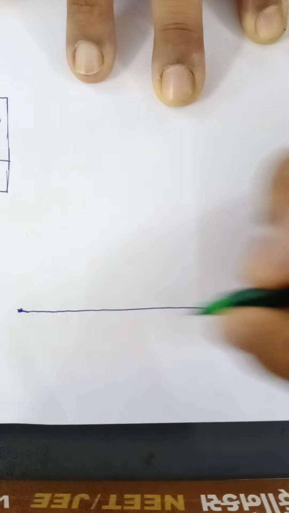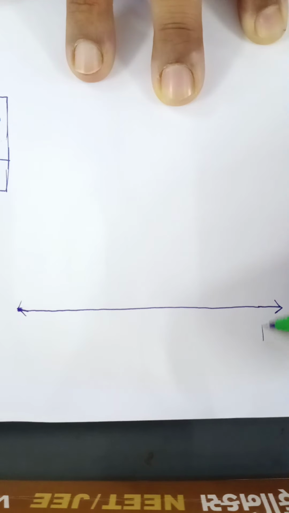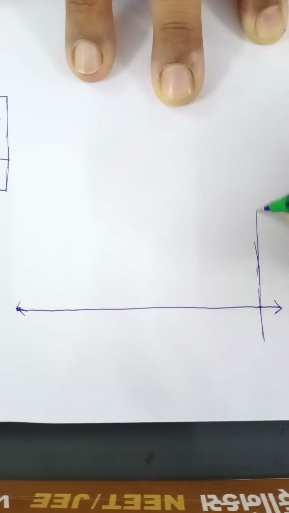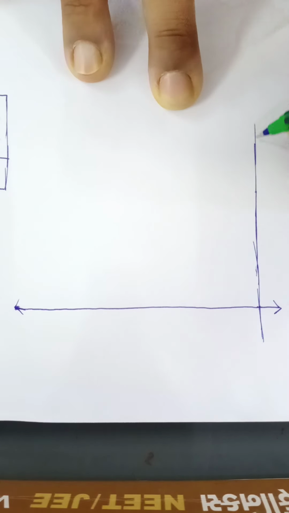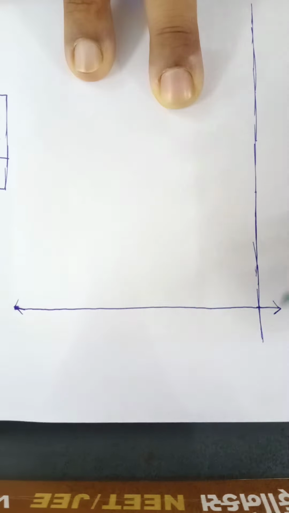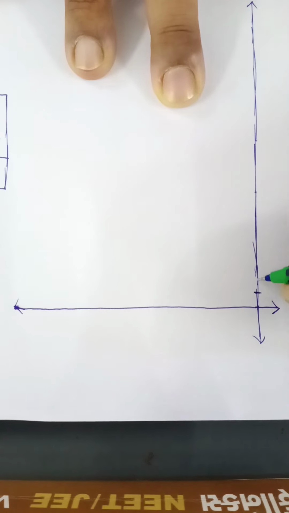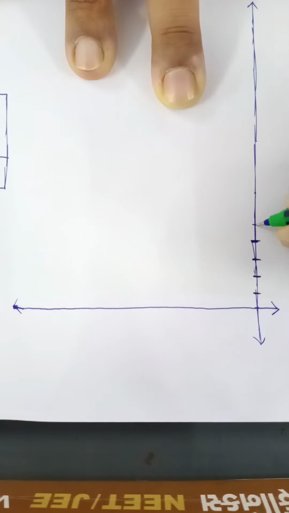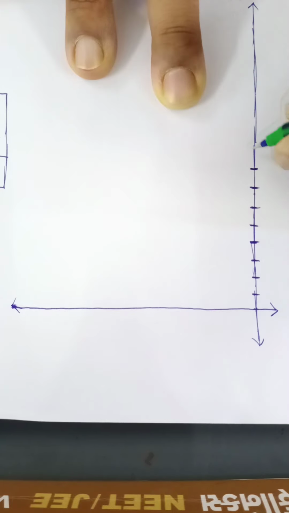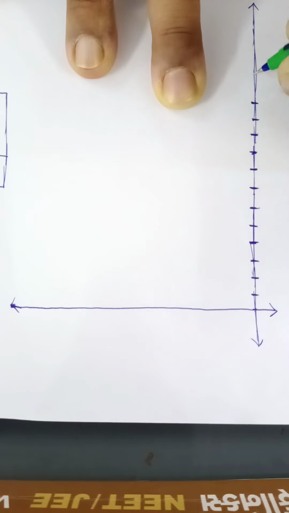I try to draw it in this way. 5, 10, 15, 20, 25, 30, 35, 40, 45, 50, 55, 60, 65, 70, 75 and 80.